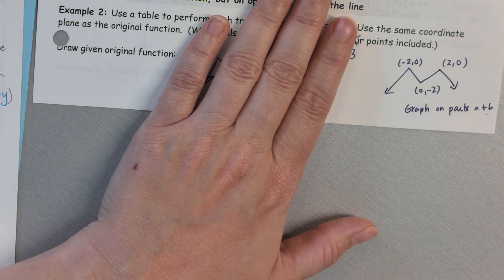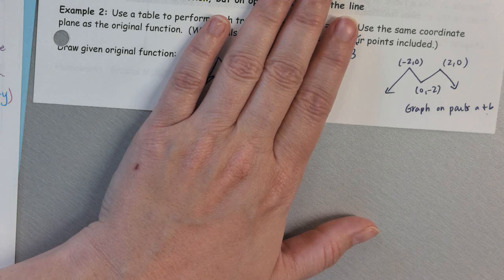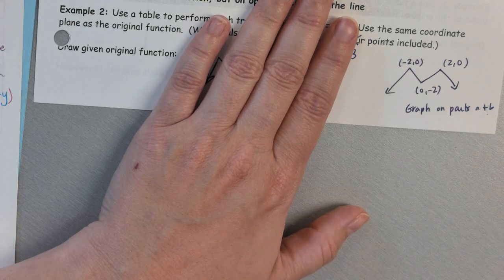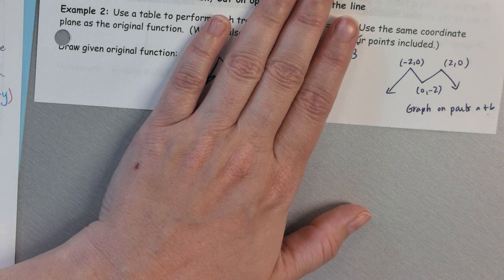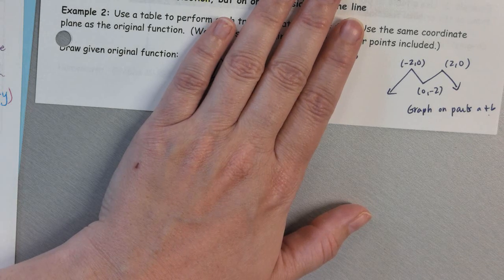Okay, so we're going to start with one, and then we're going to apply it. So if you guys want, you can flip it over. So for part A, we're going to draw this on there. For part B, we're going to draw it on there. So the goal is to see how the transformations affect the original.